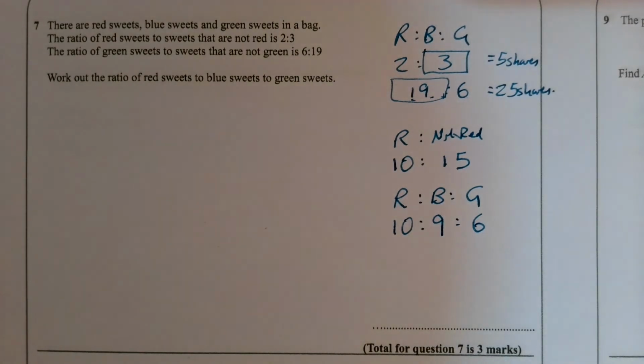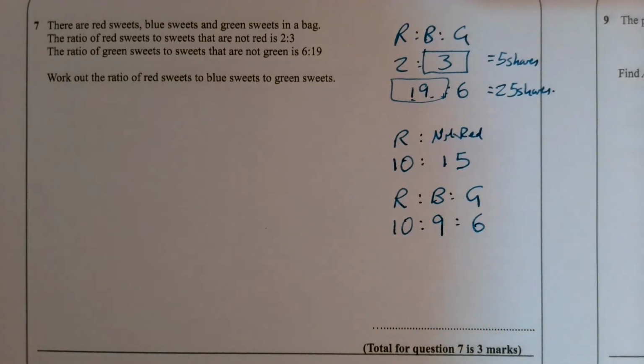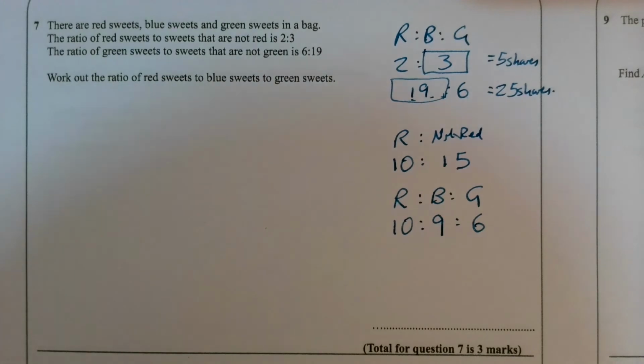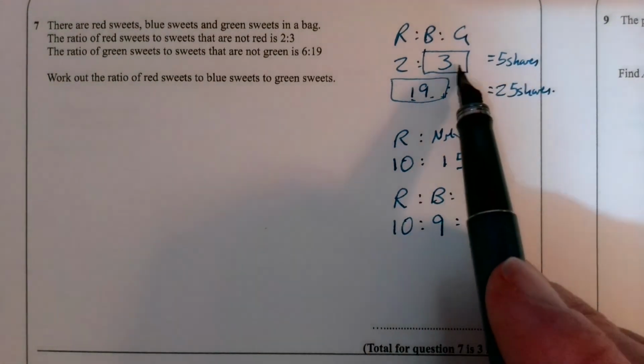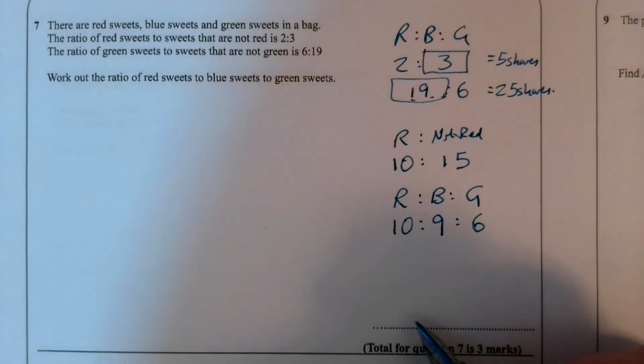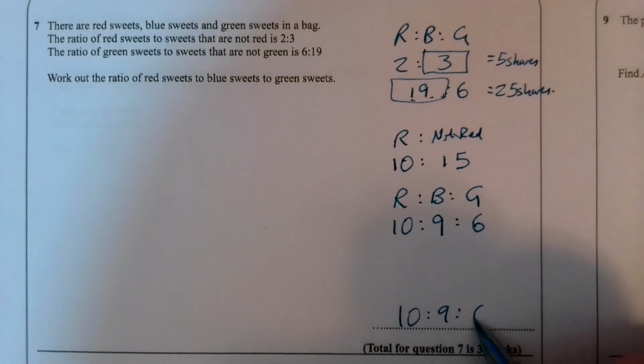You might want to pause that and go back and follow that through again, but it's all about having shares adding up and things going into each other, because whatever happens, however many shares you've got, each one is worth the same as any other within its route, and it's keeping the proportion together. So our final answer, red to blue to green, is 10 to 9 to 6.